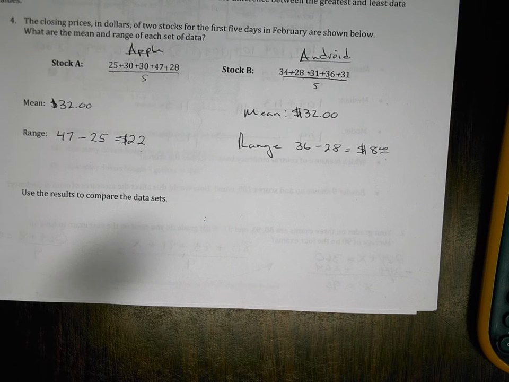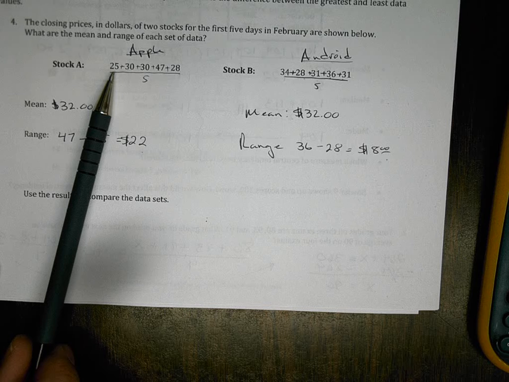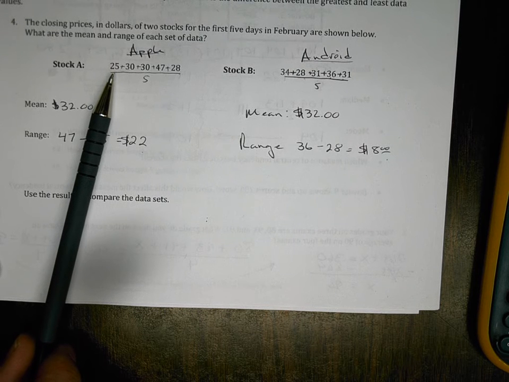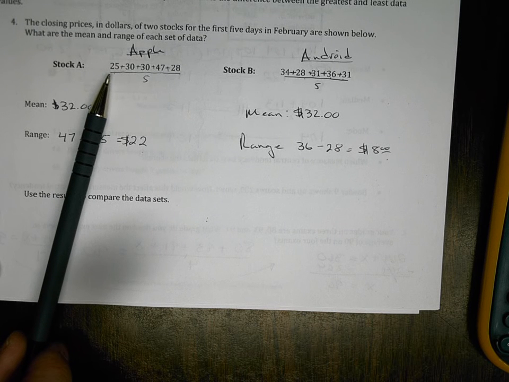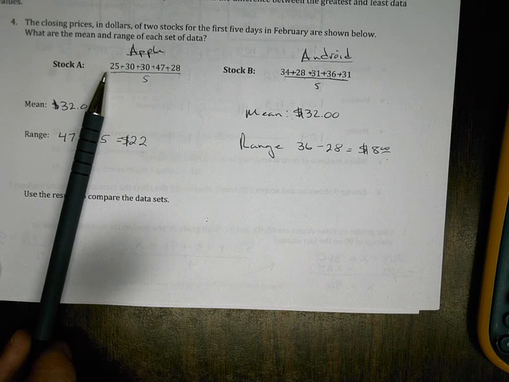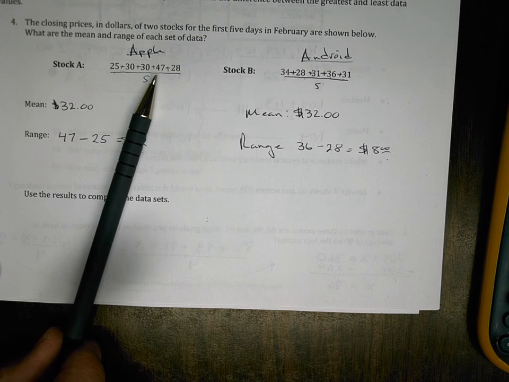Okay? Well, that doesn't seem like that big a deal. You made $25 or $22 in the transaction. But what if you bought 100 stock? Or what if you bought 1,000 stock? Okay, so that'd be, maybe you put $25,000 into Apple on February 1st, sold it for $47,000. You've almost doubled your money.